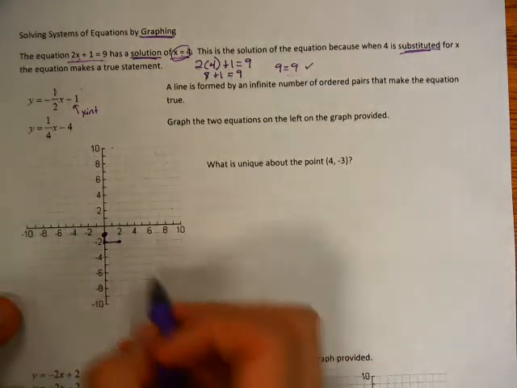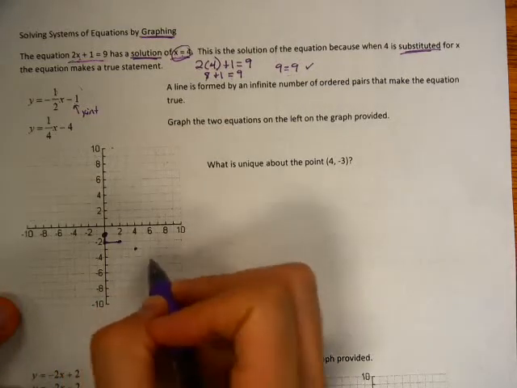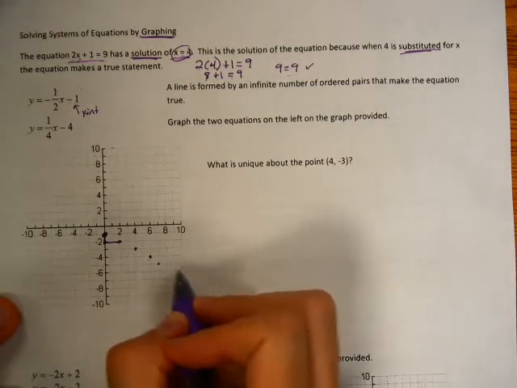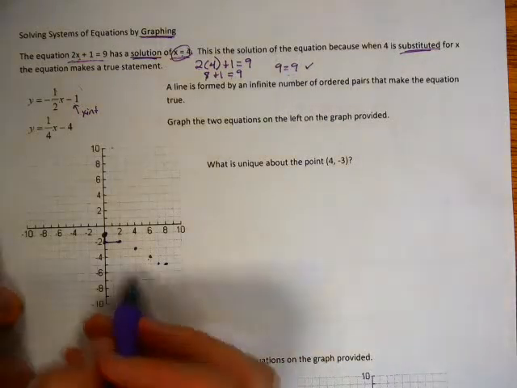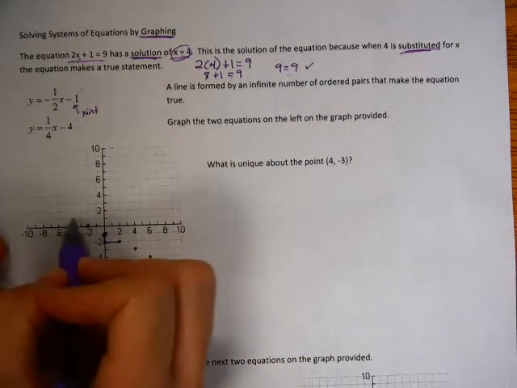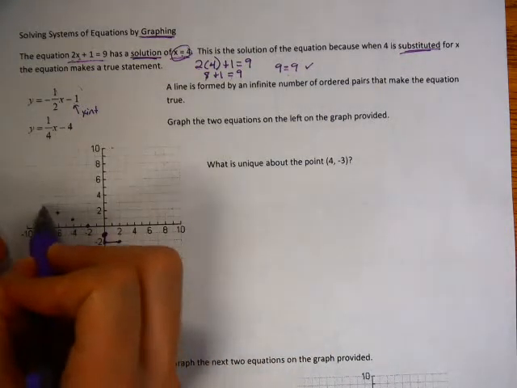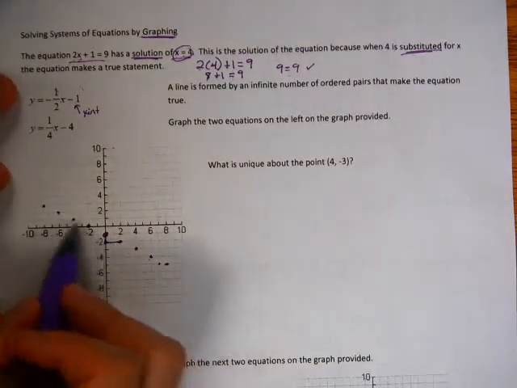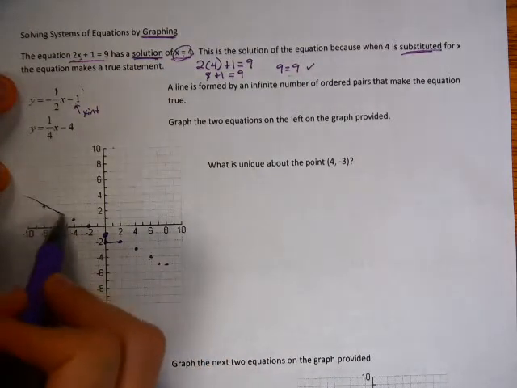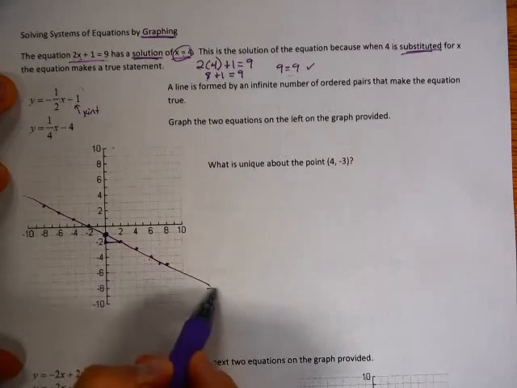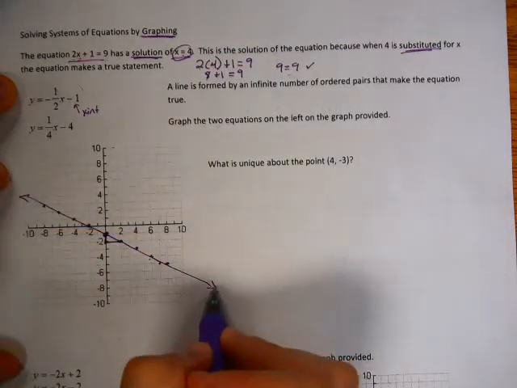And we can use a ruler. Since I don't have a ruler this time, I'm just going to go ahead and continue plotting some points and connect those points. Alright. So I'm going to plot those points. And if you had a ruler, you could just use these 2 points and it would line up just fine. So I have a line that looks something like this.